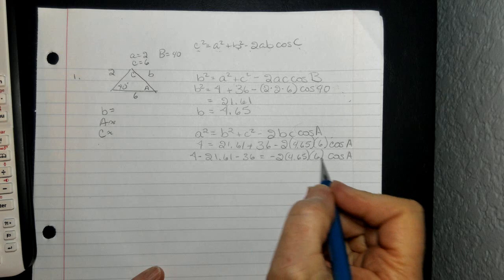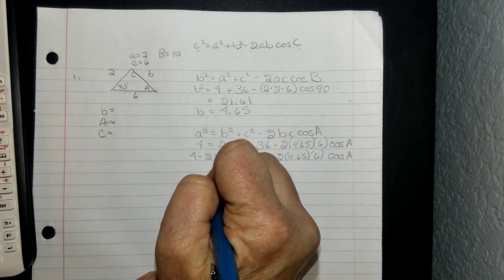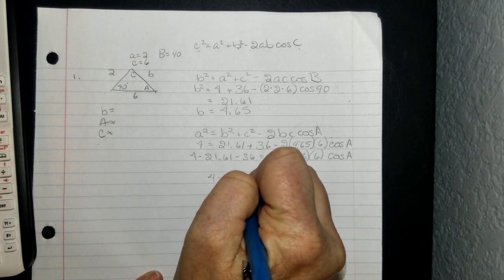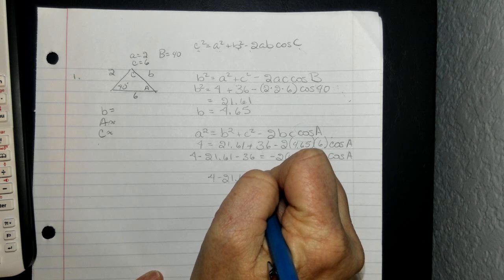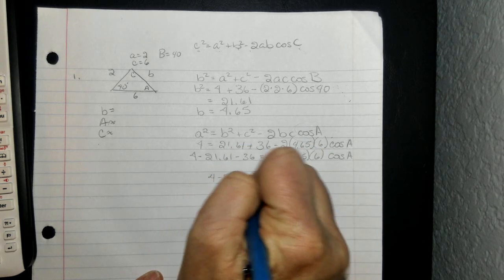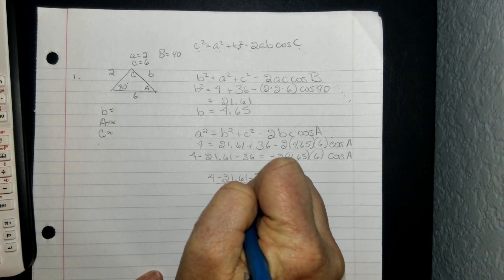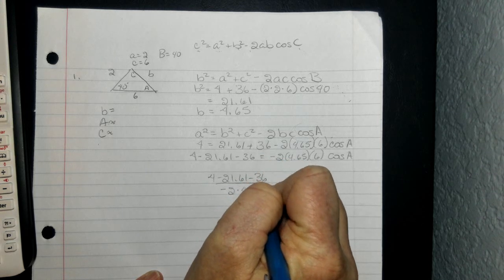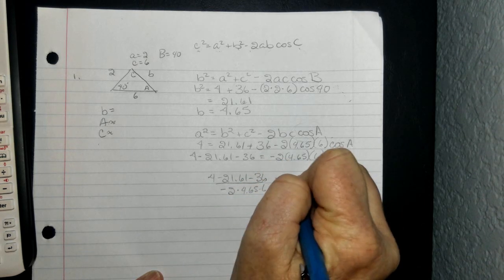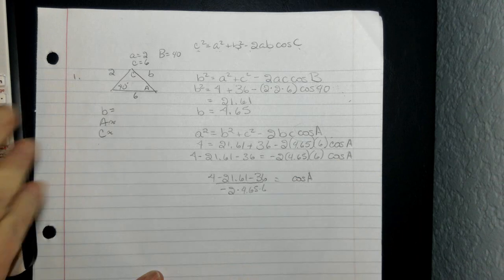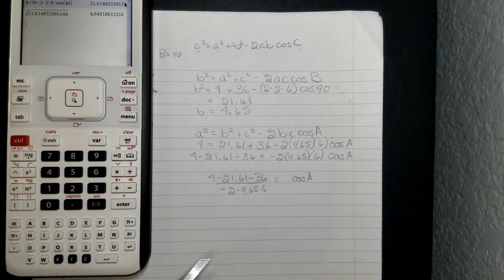We're going to divide both sides by this. So we have 4 minus 21.61 minus 36 divided by negative 2 times 4.65 times 6 equals cosine A. All right, so let's just do that in the calculator.